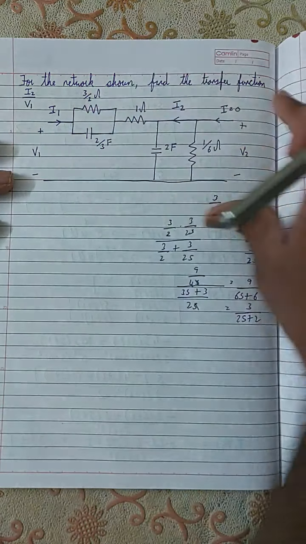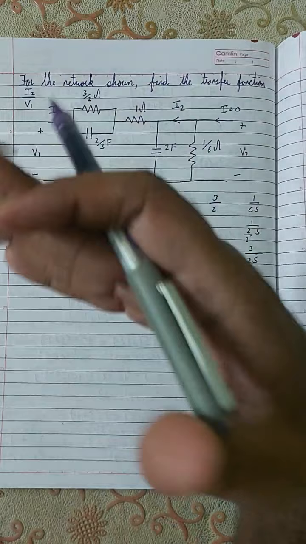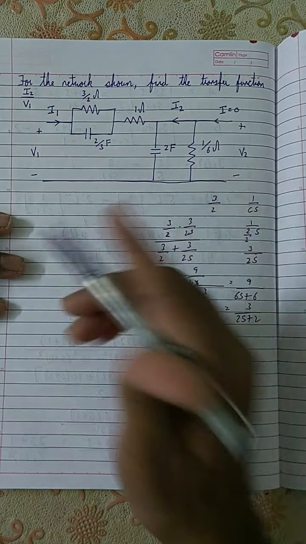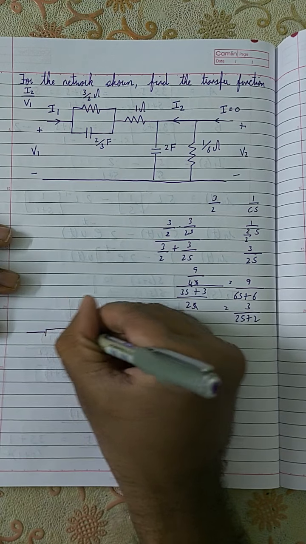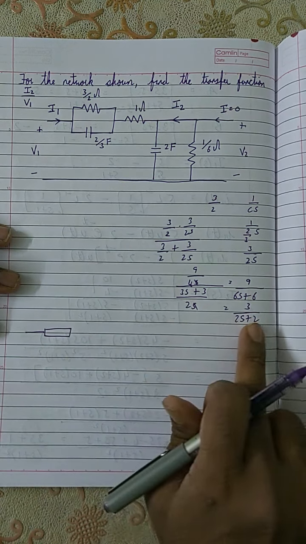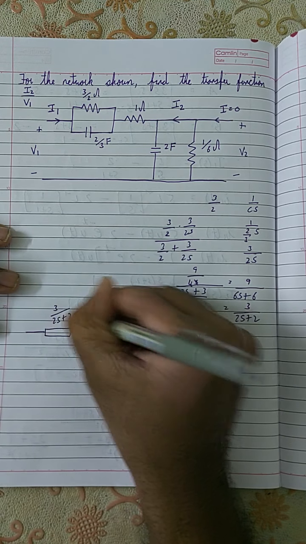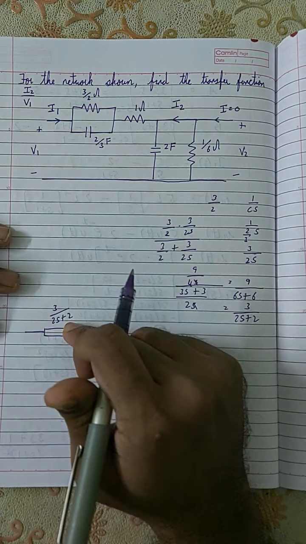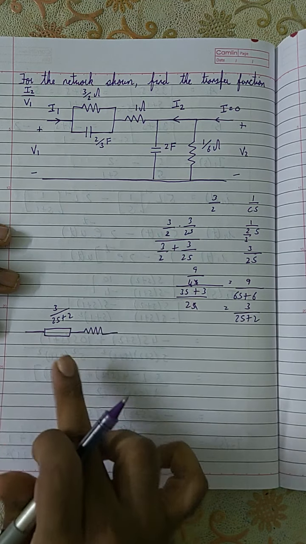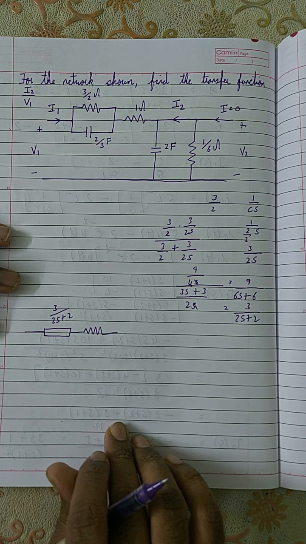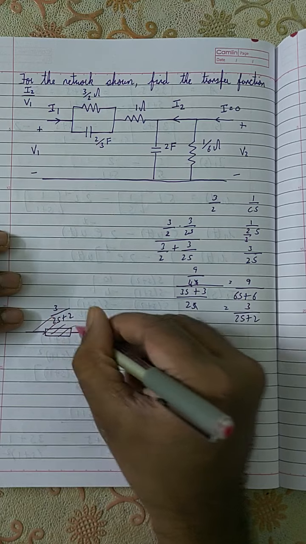If you get a perfect ladder circuit, it is always better you apply node analysis, because node analysis will save you a lot of time. Then the problem becomes very simple for you. So I'm going to combine these two elements. I will get an impedance, which is 3 by 2s plus 2. Very easy. Then you have a resistor over here. If you want, you can combine these two elements into a single element. That also will save you even more time.